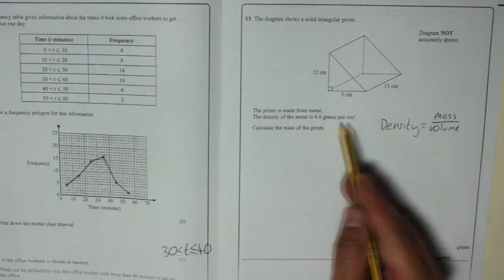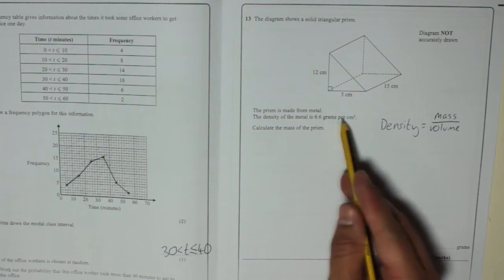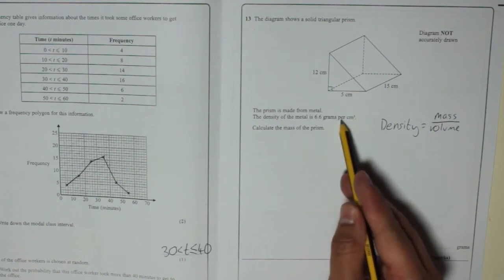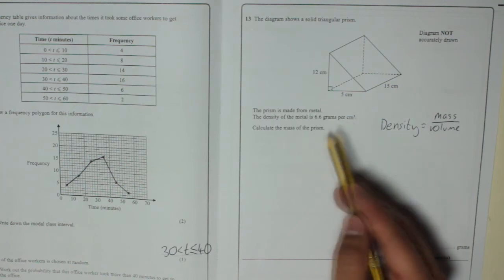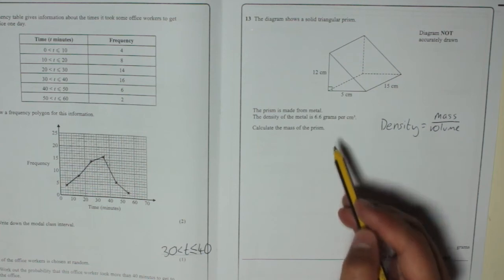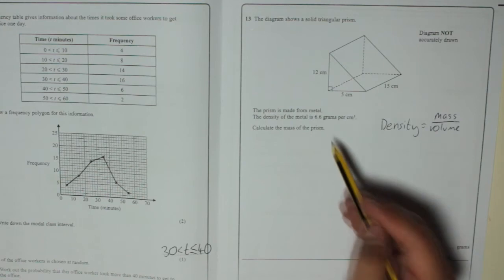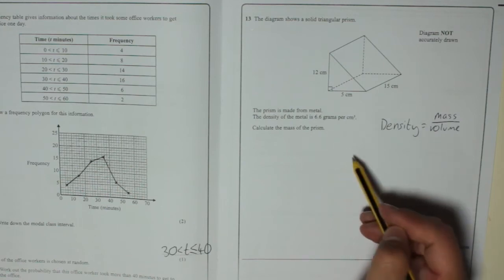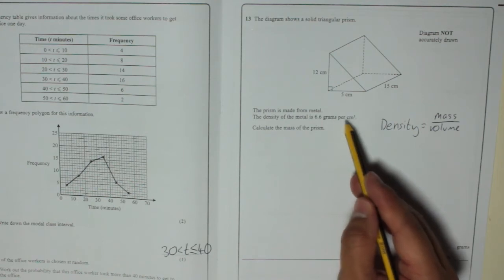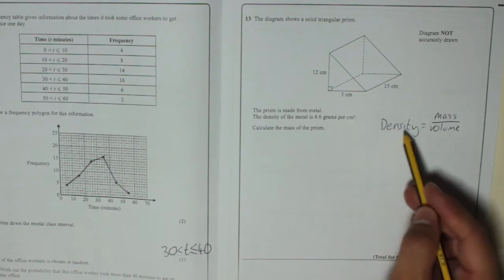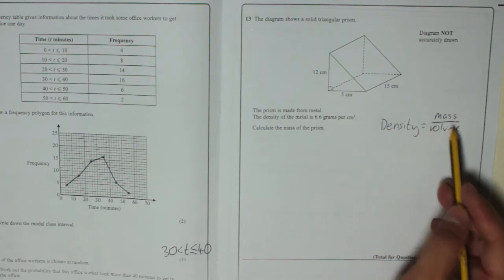You can work it out from the units of density. Grams per centimetres cubed. Per means divide. Like, remember, speed is equal to distance divided by time, and think about the units of speed: miles per hour. Miles is distance, per hour, which is time, distance divided by time. So here we've got grams per centimetres cubed. Grams is mass, centimetres cubed is volume. So density is equal to mass over volume.